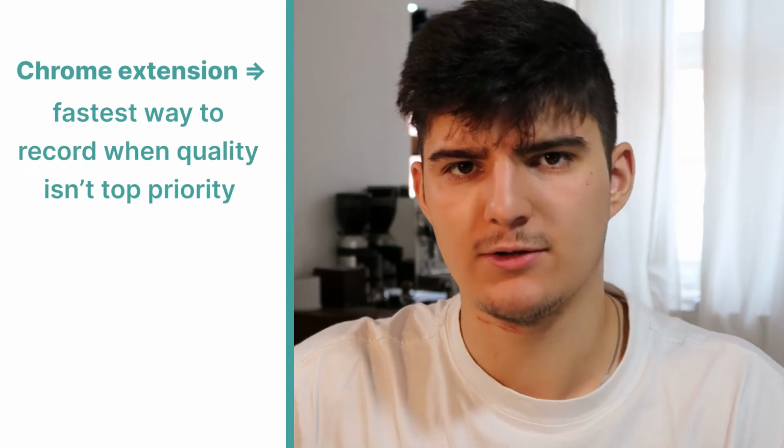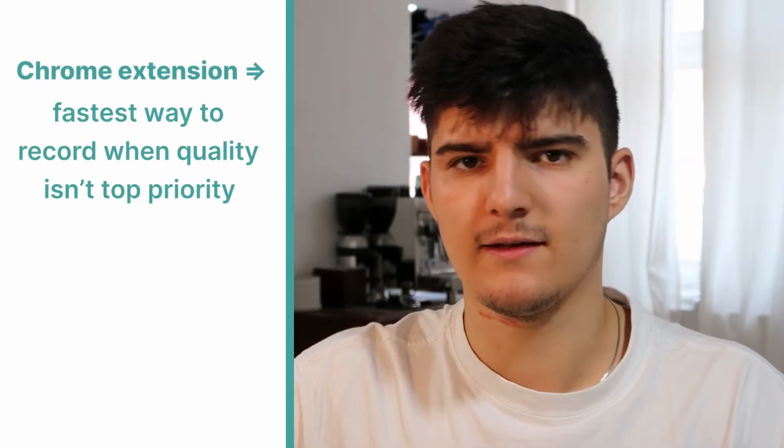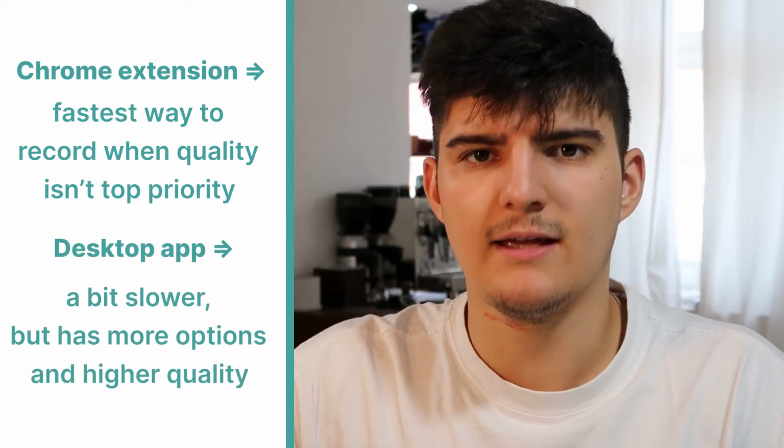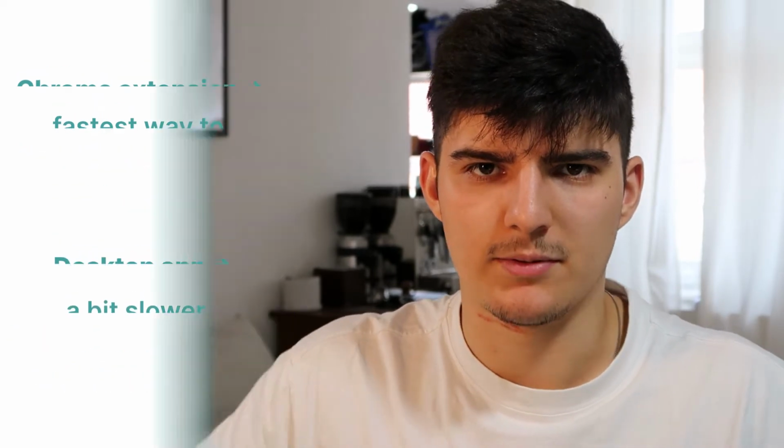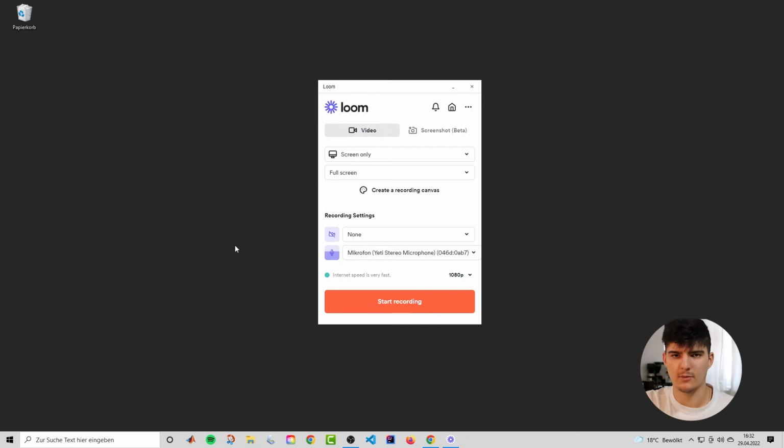So again, to sum up, the Chrome extension is the quick and dirty way to record Loom videos. It's the quickest, the easiest, the fastest. But if you want a higher quality, then you will be better off using the desktop app. Now, since we've been talking so much about the desktop app, let's actually take a look at it and see what the actual differences between it and the Chrome extension are.